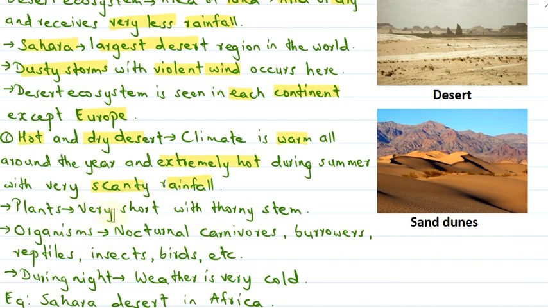So the plants here are very short and they have thorny stem. So the organisms that can be found in this desert region are nocturnal carnivores, which are active only during night. Burrowers, reptiles, insects, birds, etc. can be seen here. So during night, the weather here becomes very cold. For example, Sahara Desert in Africa is a type of hot and dry desert.